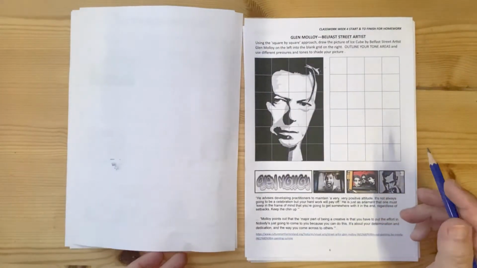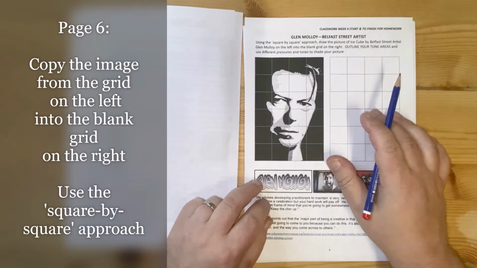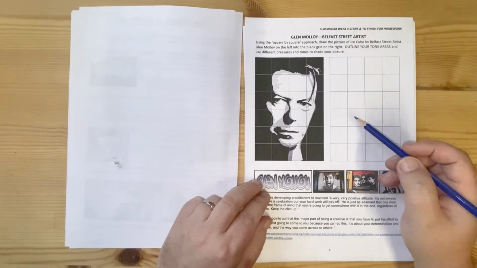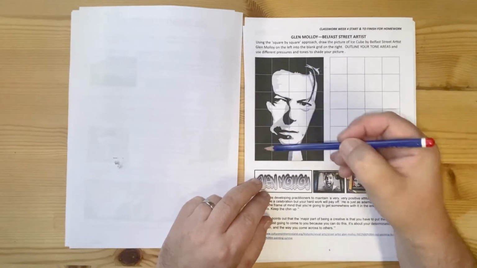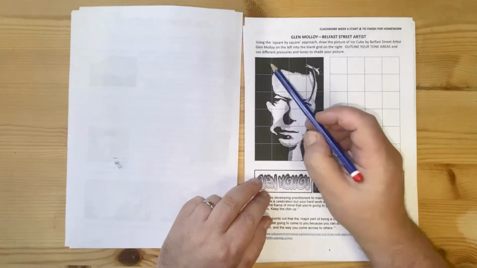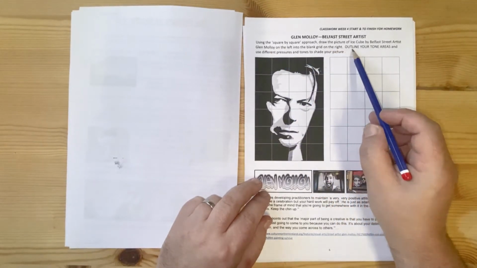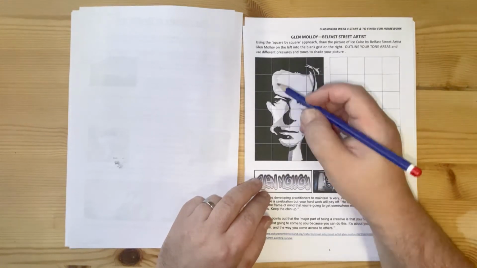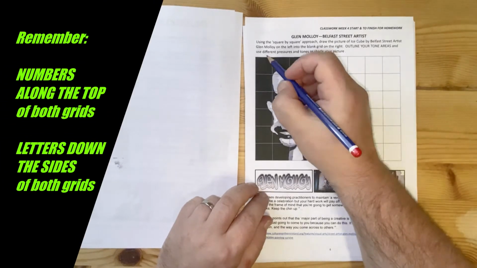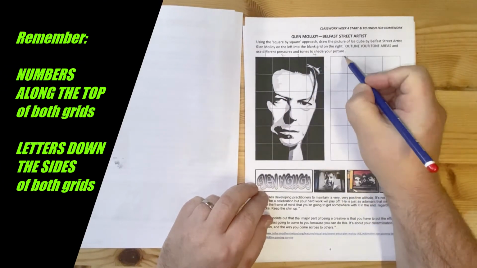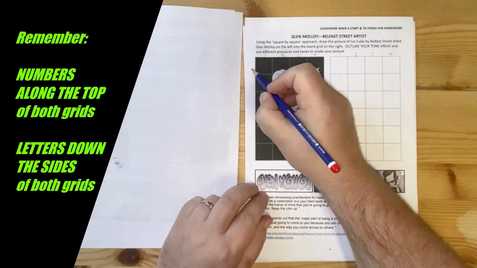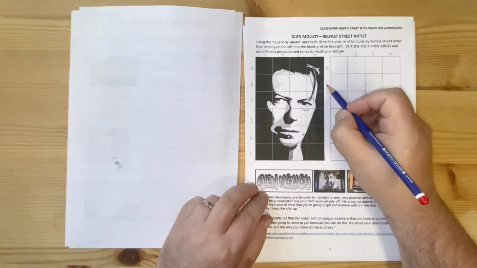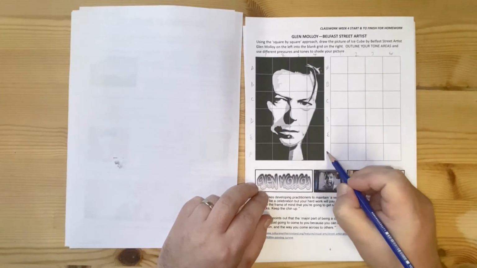On page 6, you're then going to look at a Belfast street artist, Glenn Malloy, and you might see some of his artwork down around the Cathedral Quarter in Belfast. Okay, so this is a section of one of his pictures, and we're going to use the square by square approach to draw the picture of this artist, or of David Bowie, out on this sheet. So basically what we're going to be doing is the same as before. So you number along the top 1, 2, 3 and 4, and then down the side A, B, C, D, E and F. So it just gives you a little bit of a reference whenever you're doing your picture.